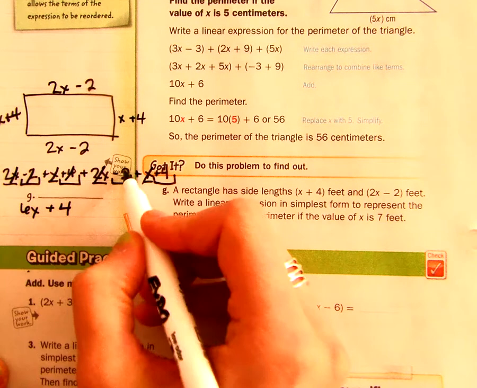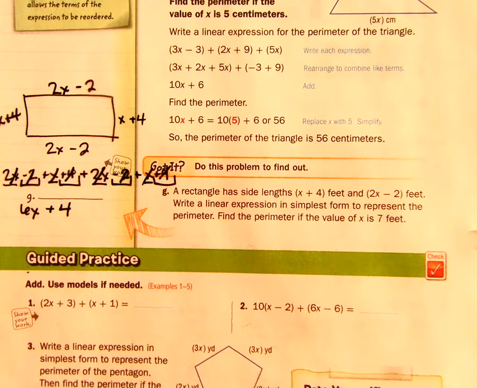Again, I cross them off. Make sure I have used all my terms, which I have. So now I know my simplified expression is 6x plus 4. I know it is completely simplified because I can't combine 6x with a 4.